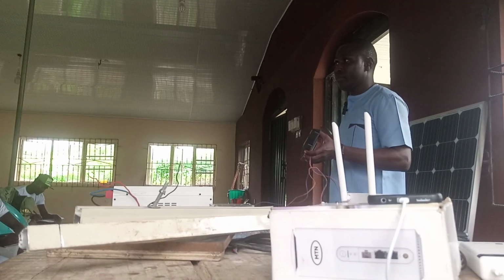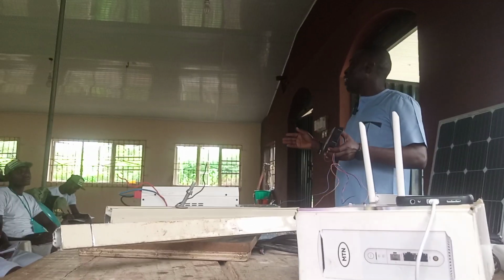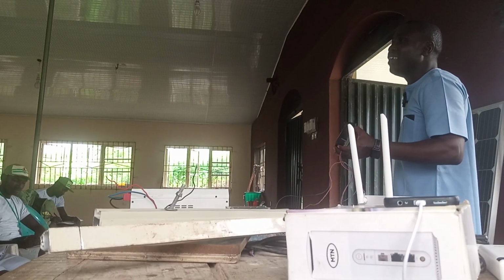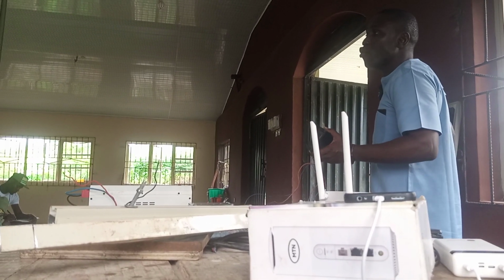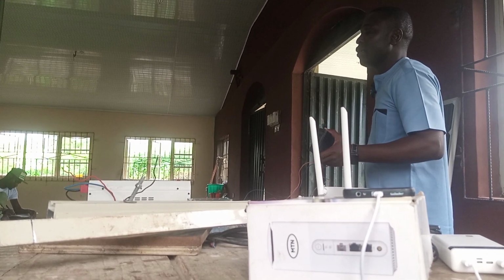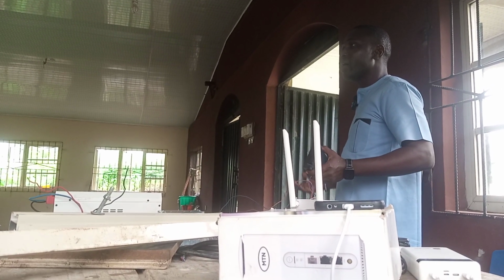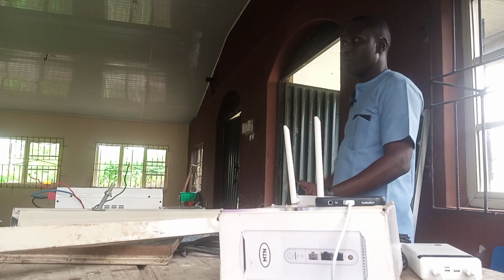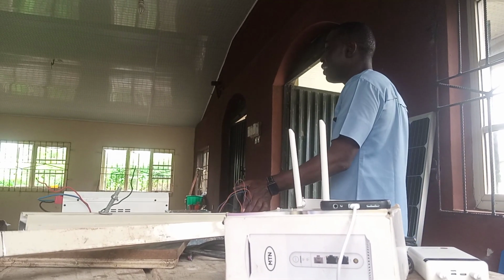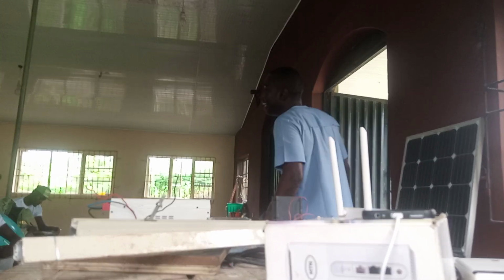A breaker. What is the function of that breaker? If an abnormal voltage is coming in from your solar panel, how can you get an abnormal voltage? Who can tell me one way you can get abnormal voltage from your solar panel? Lightning. There are some lightning that when they strike like this, they destroy anything.